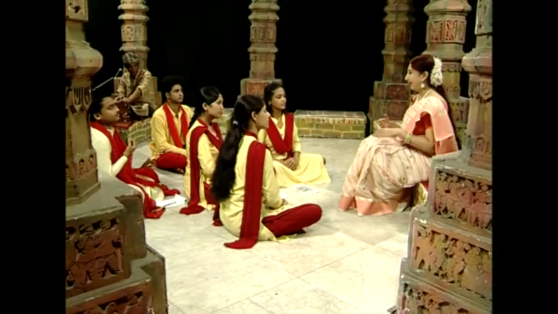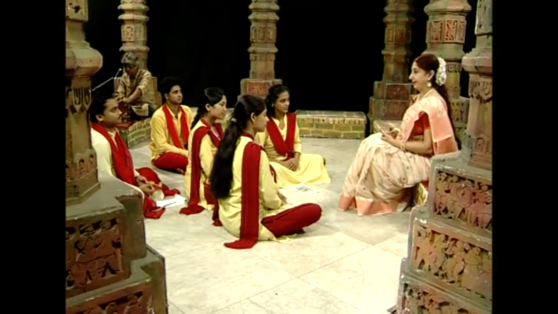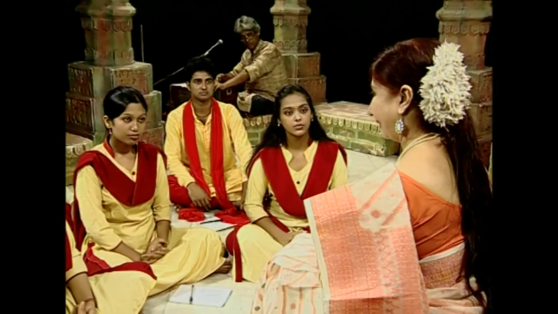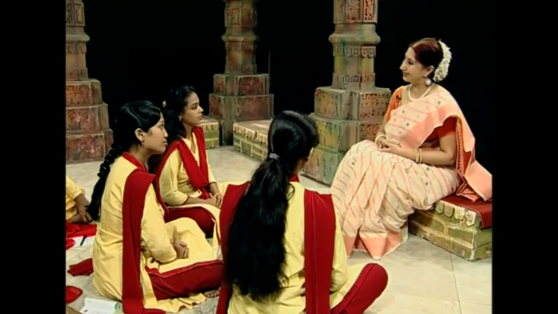We come to the next ras, Raudra ras. The bhava is krodh or anger. Now, what makes us angry? Let us hear what the Natya Shastra has to tell us.